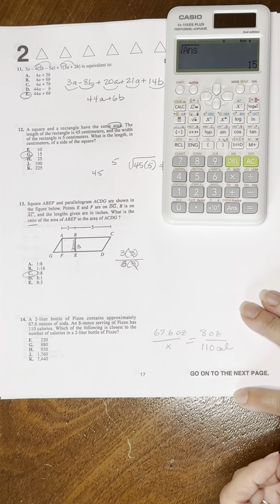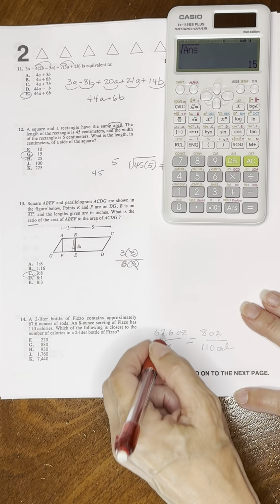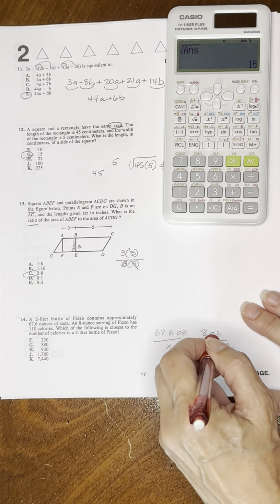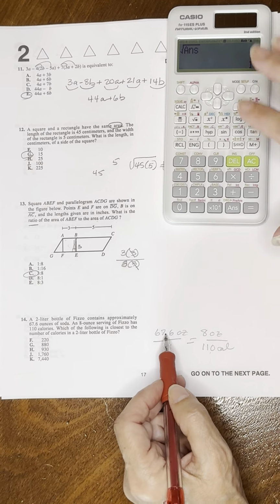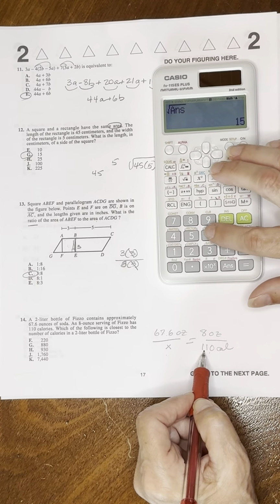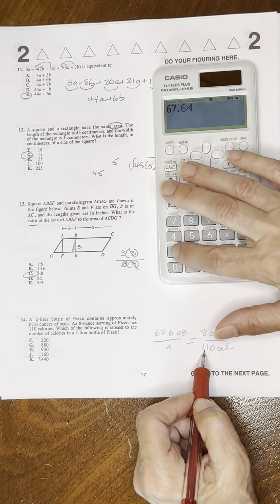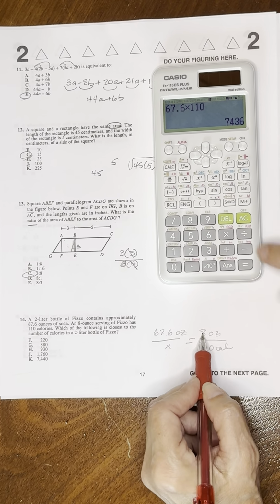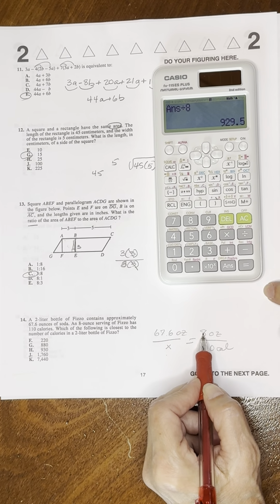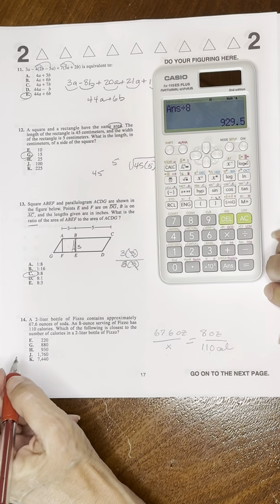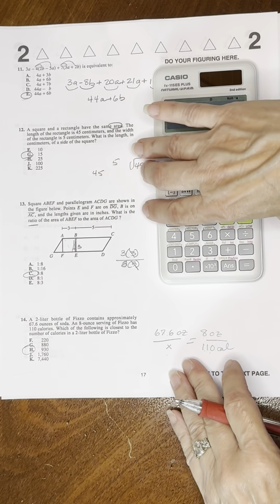This is just cross multiplication. That ounces equals that number of calories. When you do the cross multiplication, it's 67.6 times 110, and you divide by 8. And it's 929.5, which H is the solution.